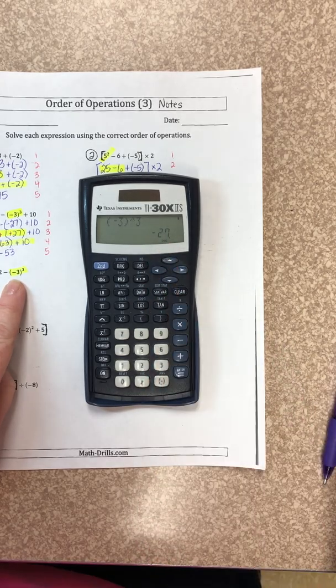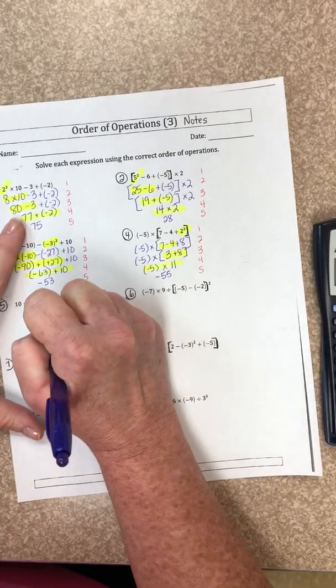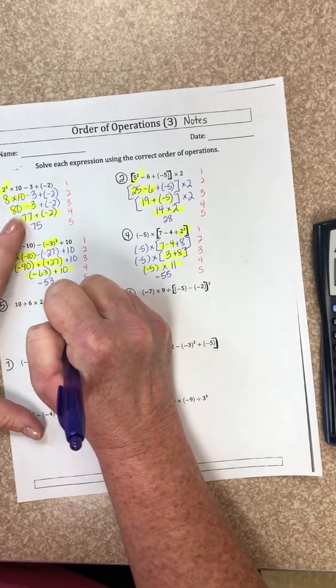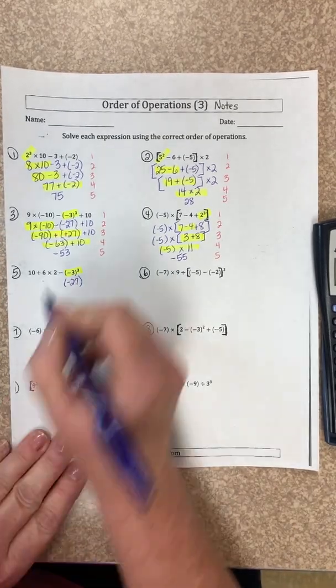And notice it's a negative number. It's negative 27. So I need to protect that negative with a set of parentheses. Now let's bring everything else down.